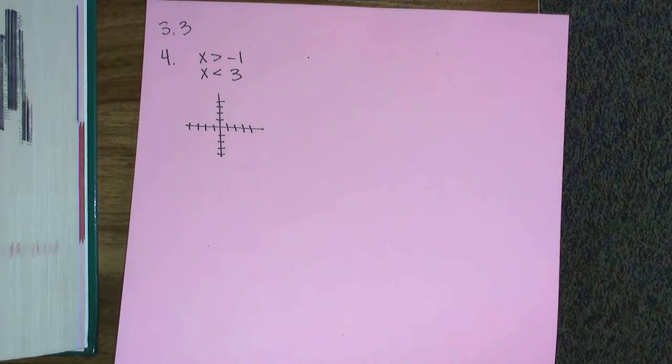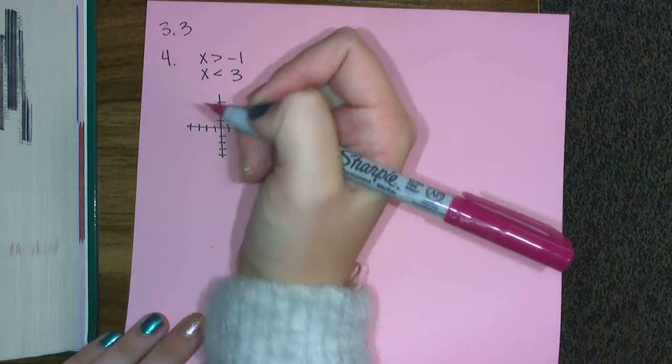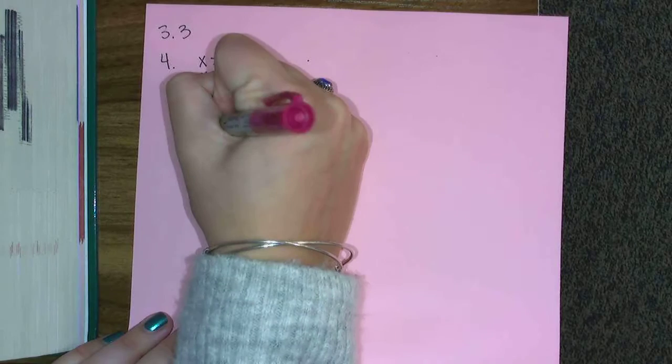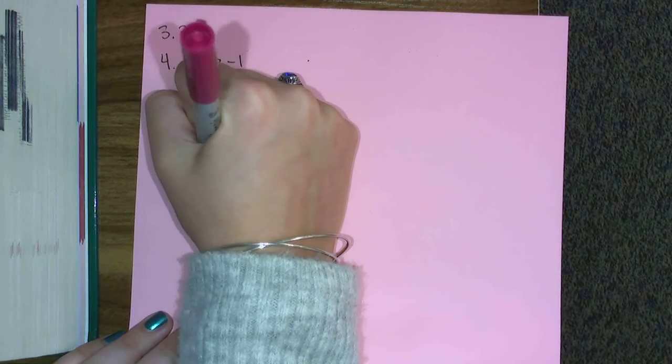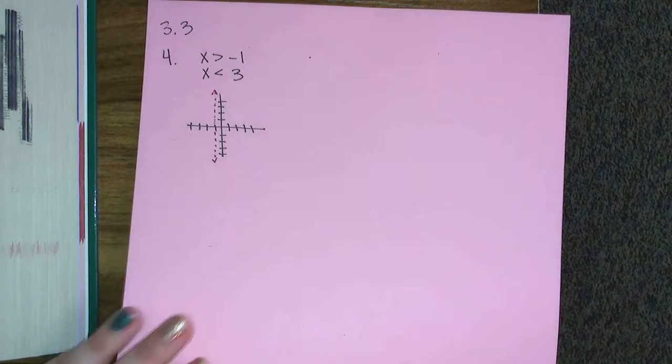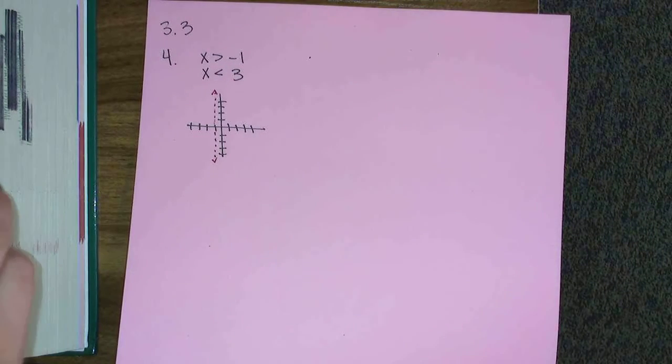okay, what do these lines look like? Vertical, okay, where? Okay, so this first one is at -1, okay, it's dotted. Okay, in what direction is that one shading?